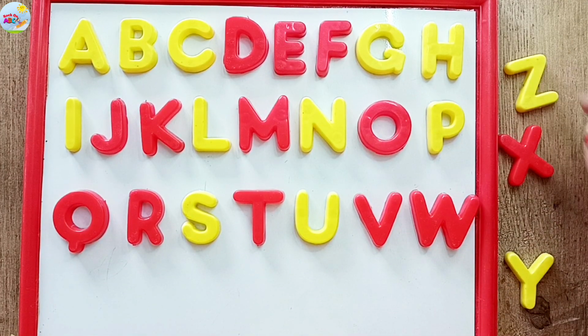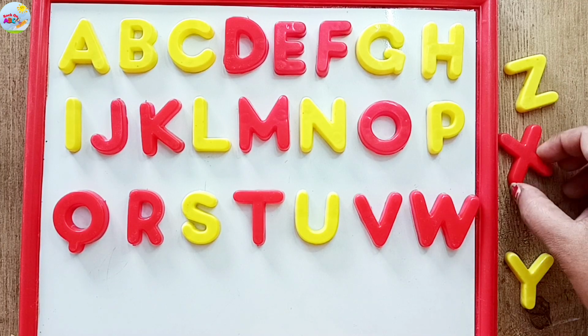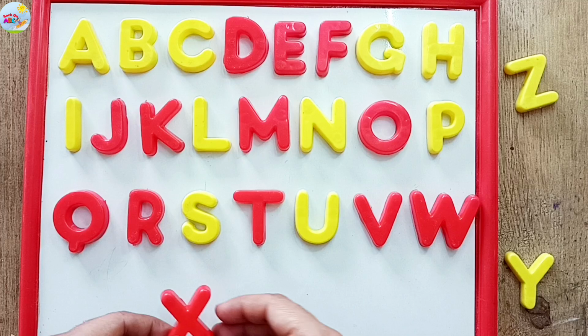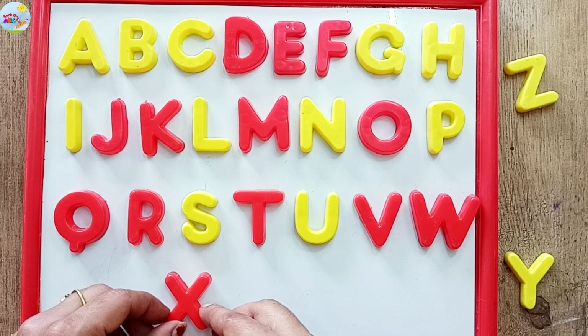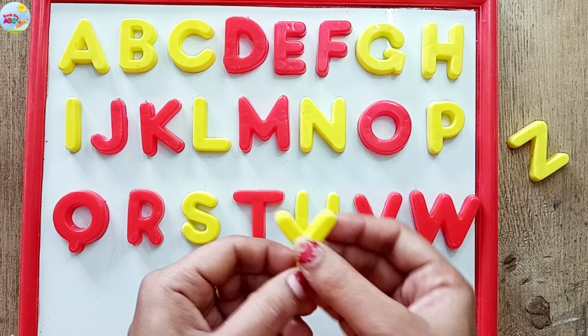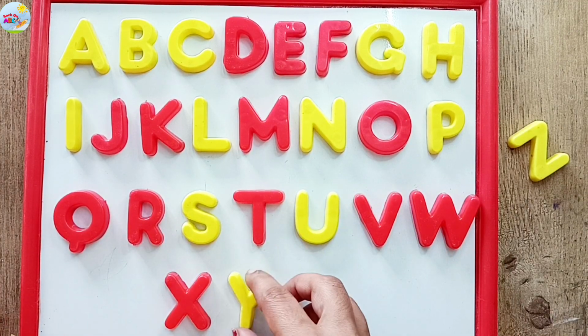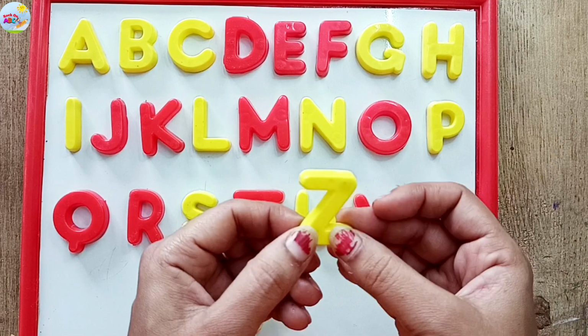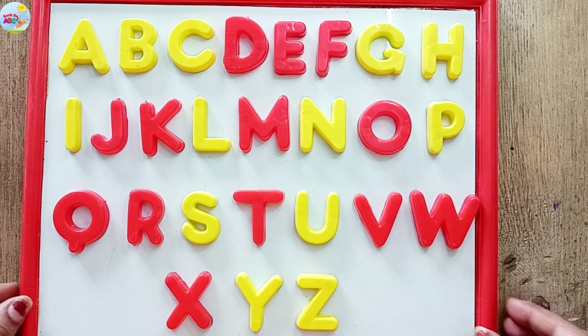Next is X. This is X. Keep it here. Next is Y. X, Y, and last is Z. This is Z.